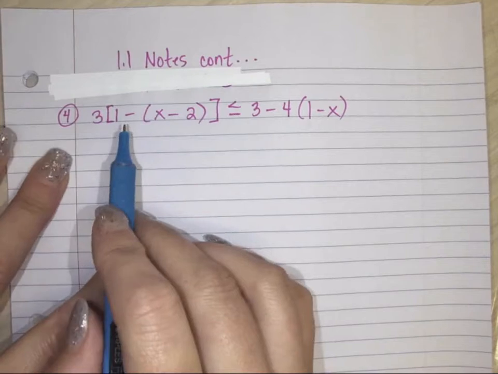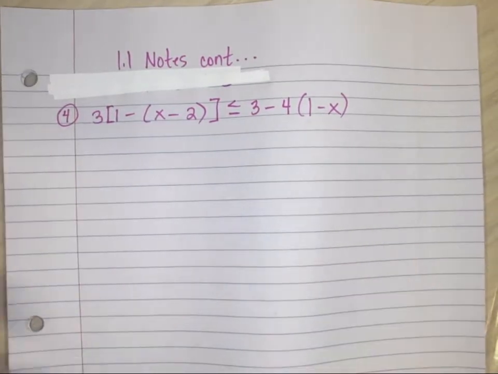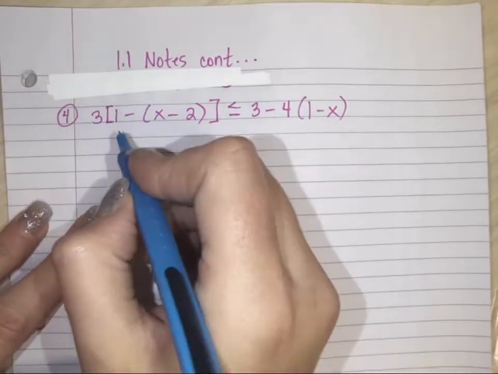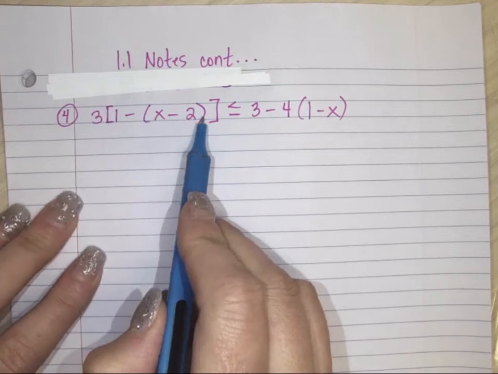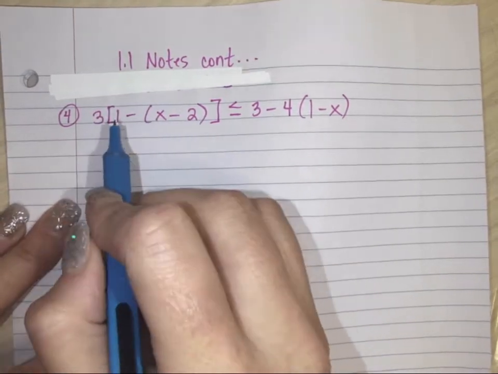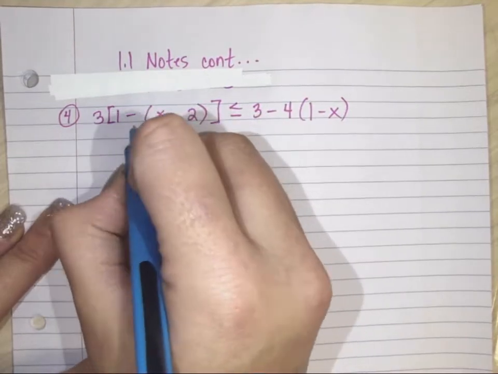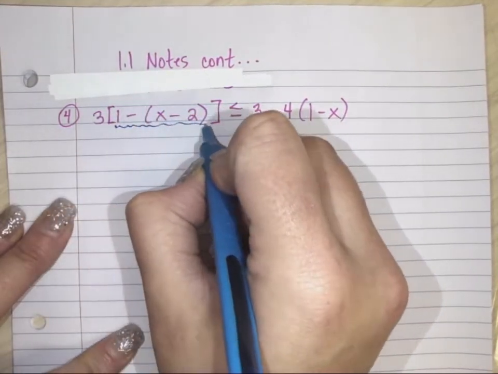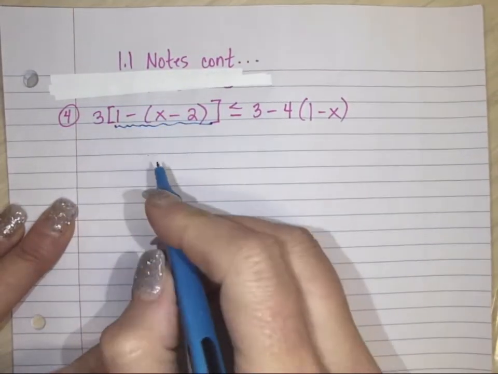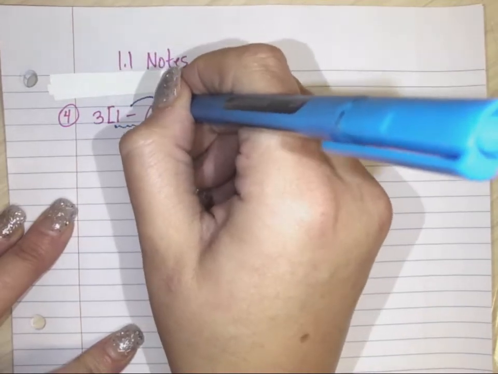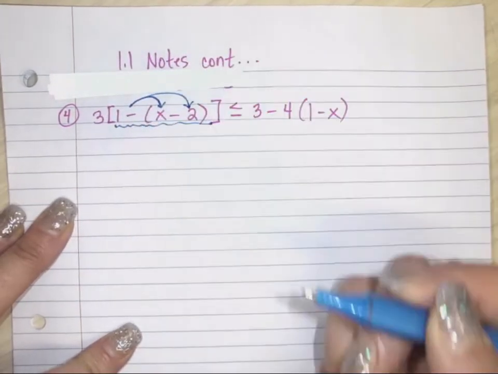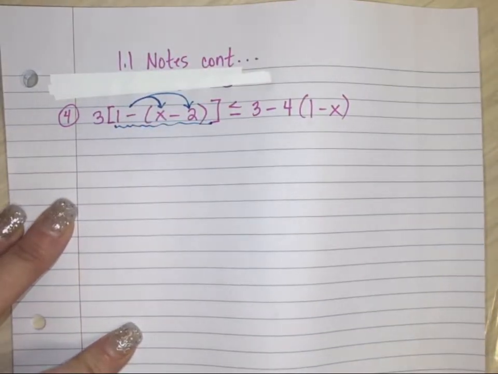All right, anyway, let's clear the grouping on both sides. Be very careful on this side. You've got brackets, so we need to clean up anything inside brackets first. So let's look in here. You need to actually distribute this negative sign to both terms inside.